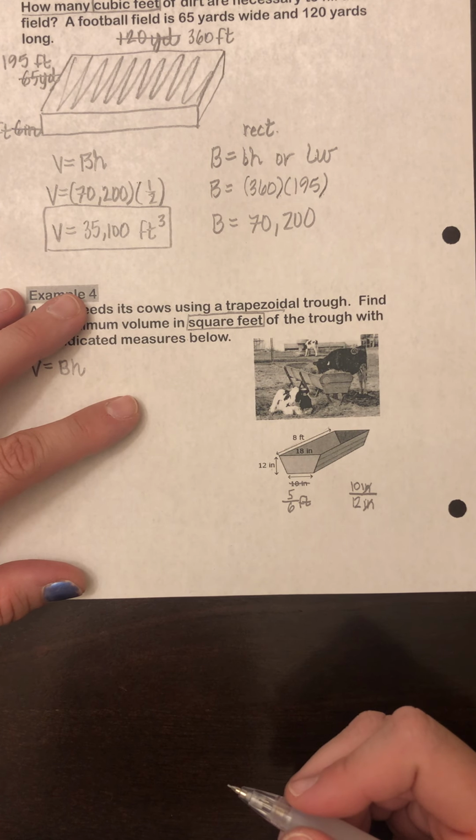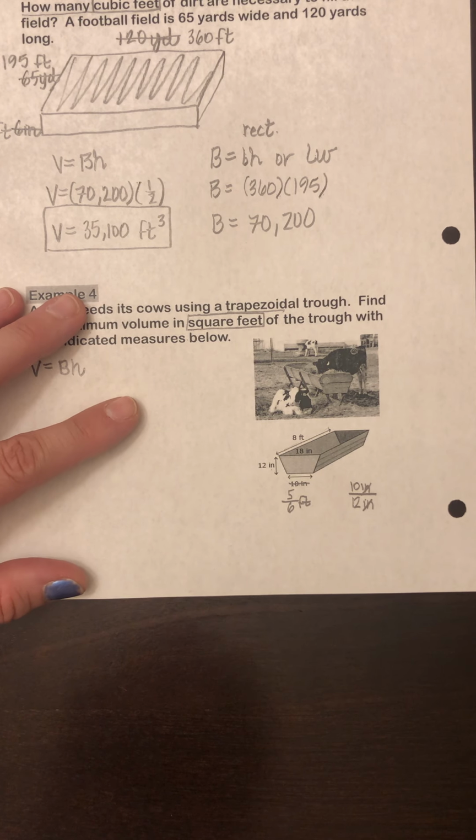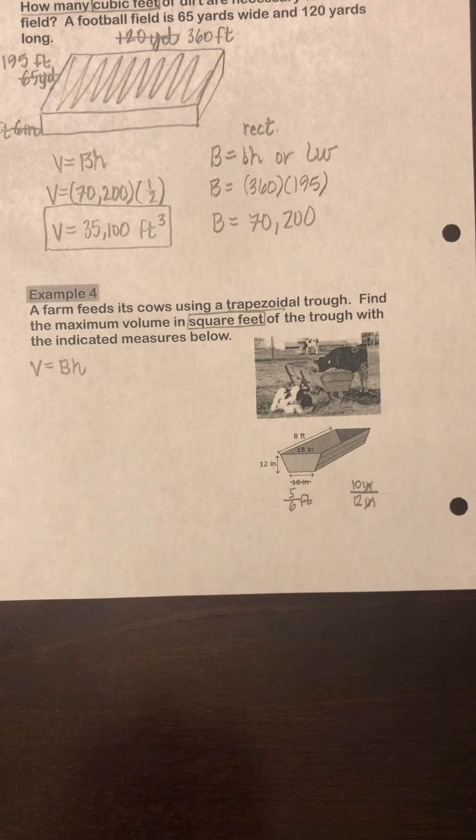Now for those of you that like decimals, don't do it because that's going to be a repeating decimal, which you would have to round, and then that's going to change your answer later. So we don't want to round a number this early in the problem, so leave it a fraction.